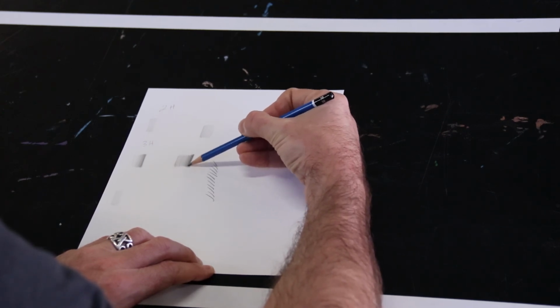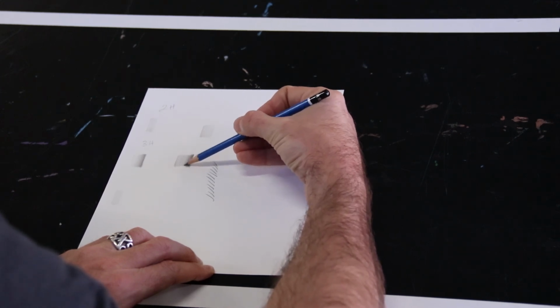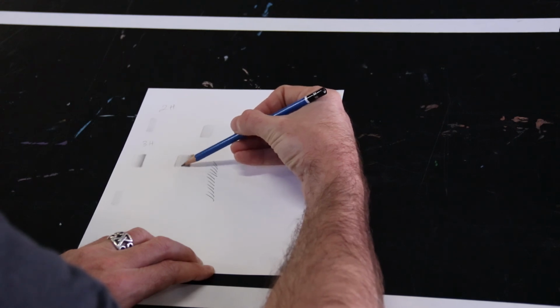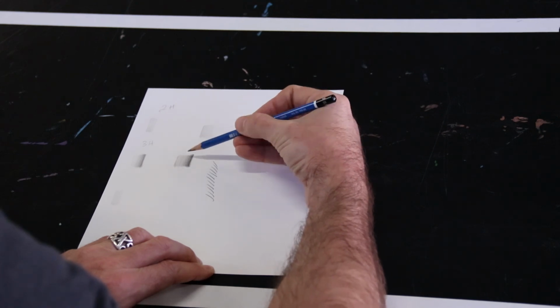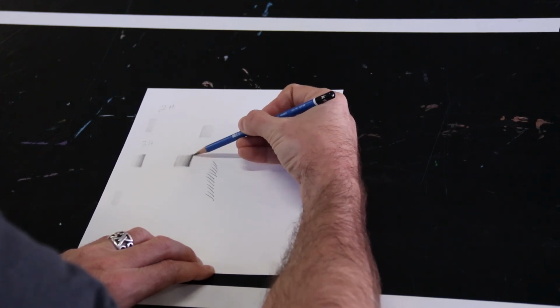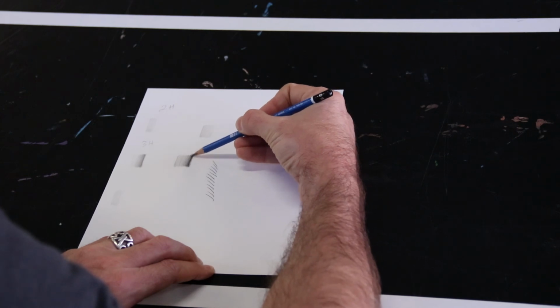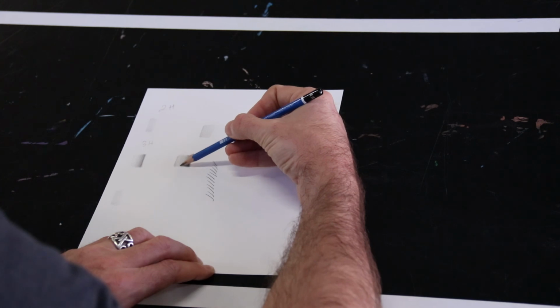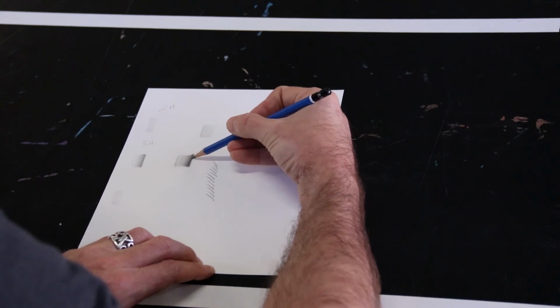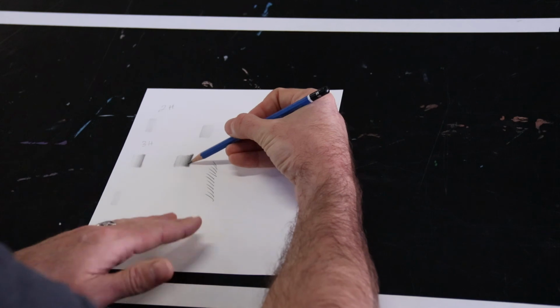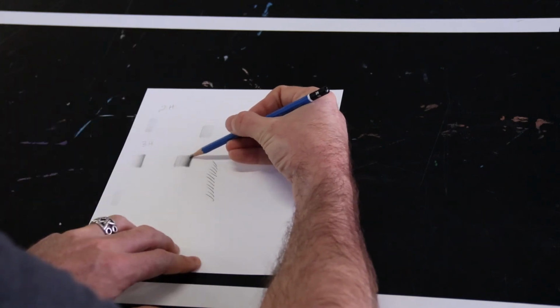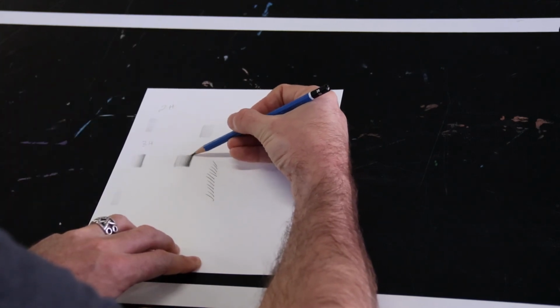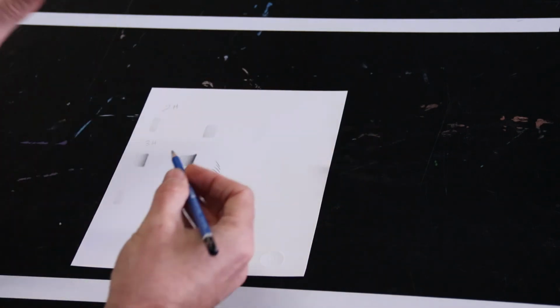So over on this side where it's going to be darker, I'm pressing harder, and then I'm lightening my pressure as I come across, and I'm trying to make this a gradation from dark on the right side, gradually shifting to a lighter value on the left side without any huge distinctions. I want this to be a gradation, a gradual shift. And this is what's going to make things look round.